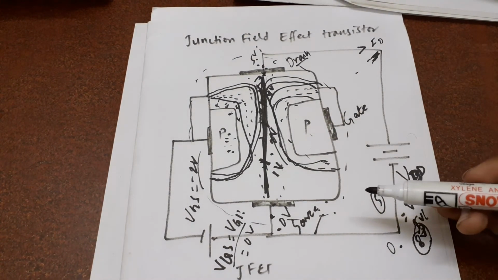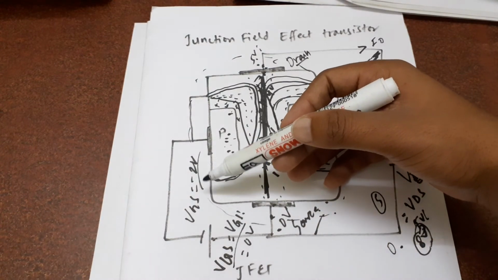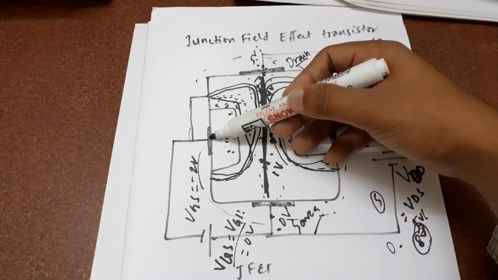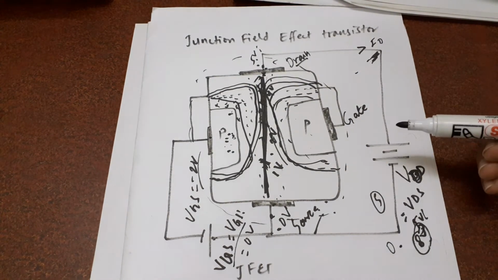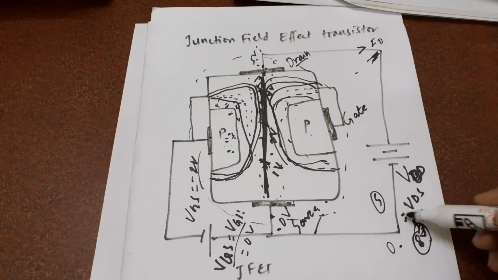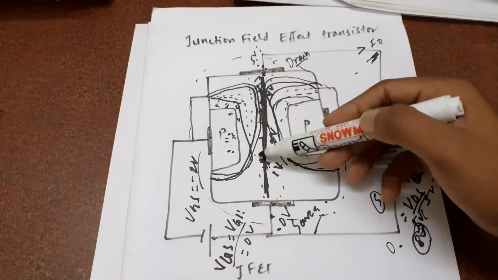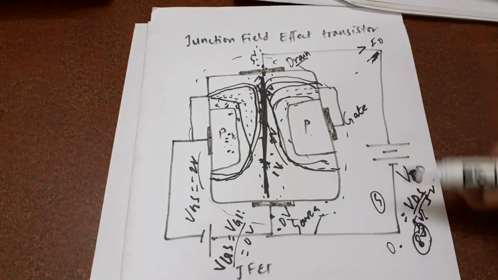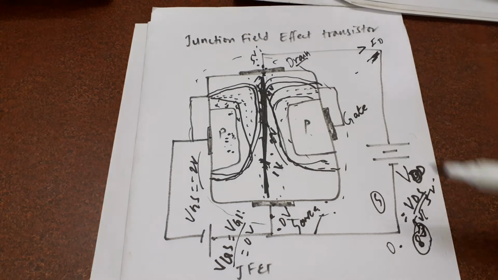So when we apply a negative field to this gate region, the reverse biased condition increases more significantly, and at the same value of 5 volt, the depletion layer will increase more than the previous one when the VGS was 0.